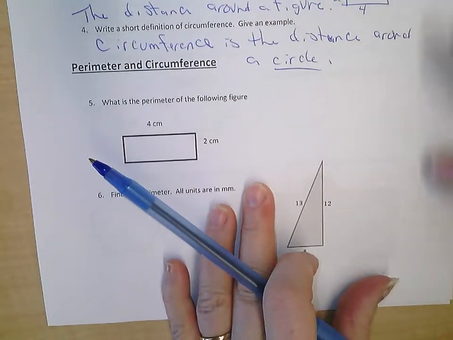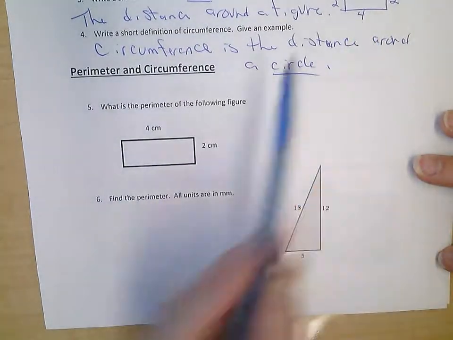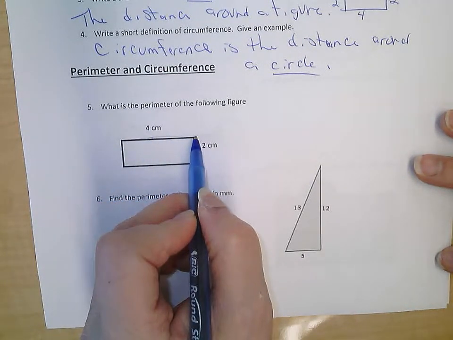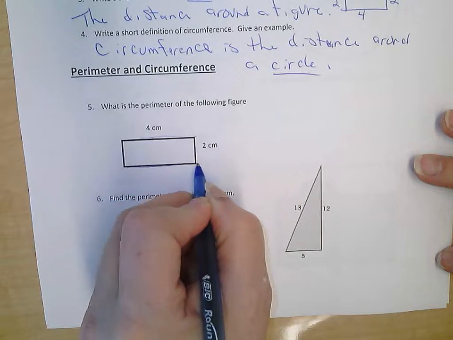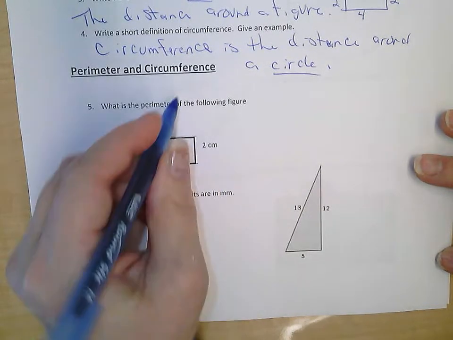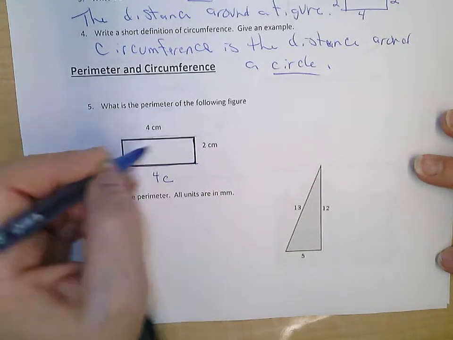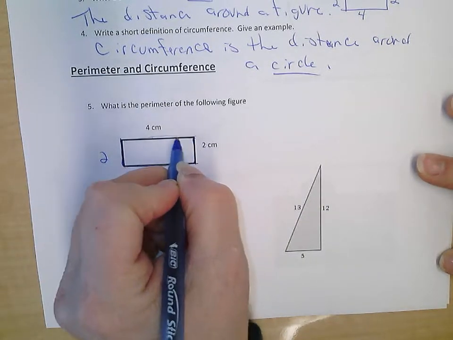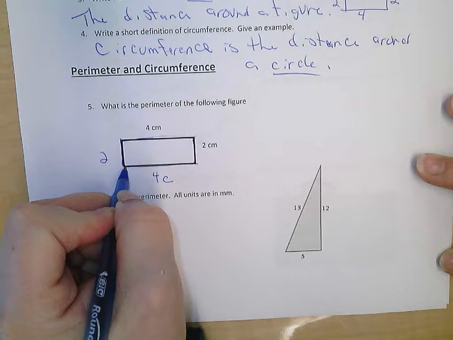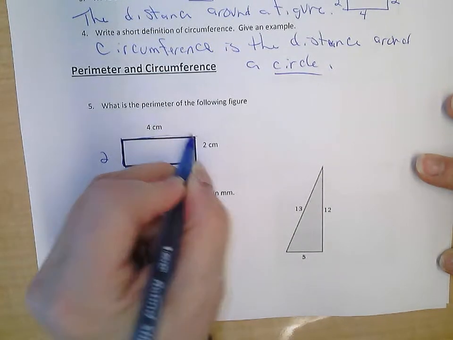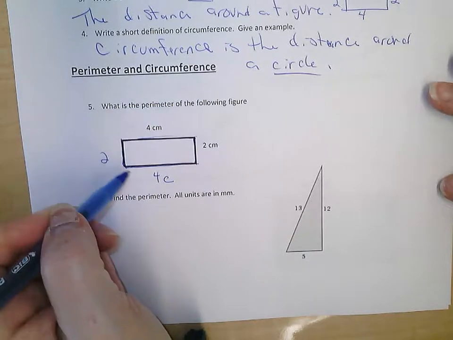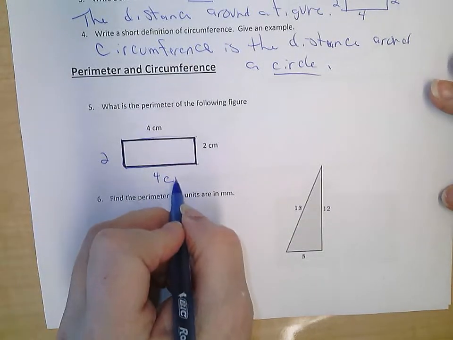Looking at the perimeter, we talked about this one a little bit up here, but let's do it more formally. If this is 4 centimeters, then the length of this line is 4 centimeters. If this is 2 centimeters, then the length of this line is 2 centimeters. If I take my pen and I circle and go outside here, we're not interested in the squares in the inside, which would be area, but we're interested in the outside.